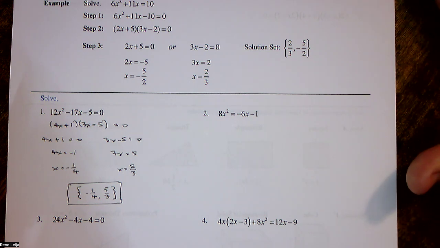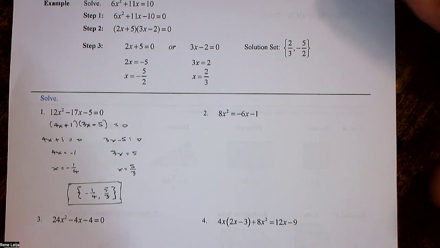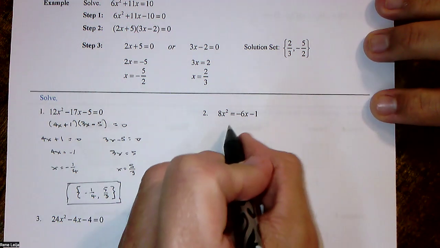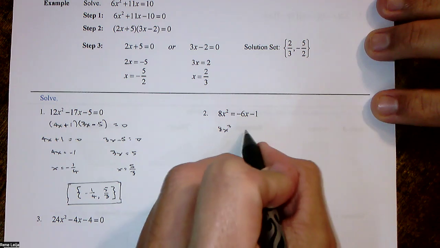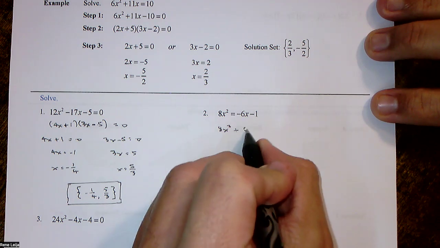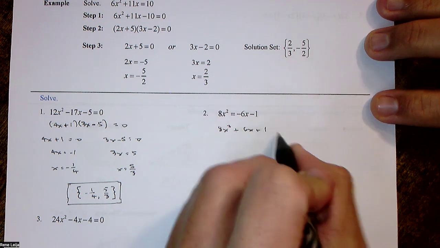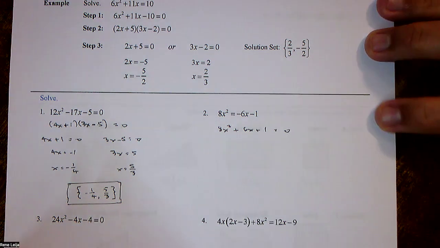So we don't ever want to do that. We want to start off with our leading term being positive. So instead of moving it to the right, I'm going to move everything to the left. So we have 8x squared plus 6x plus 1 equals 0.